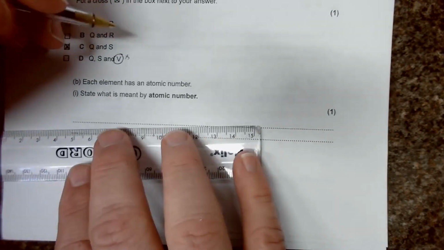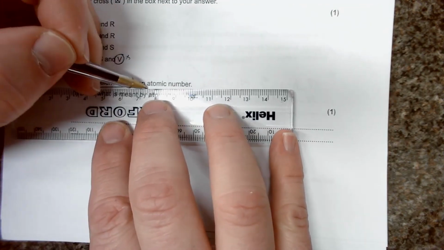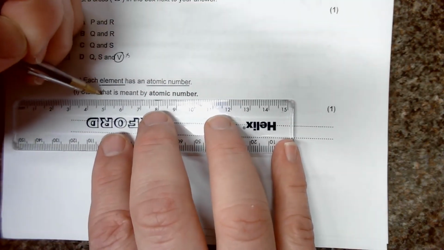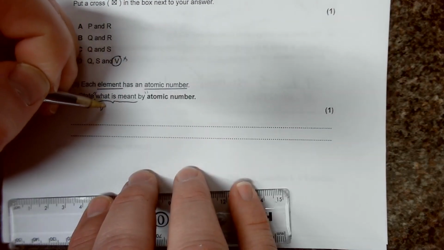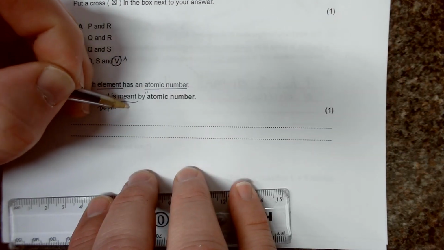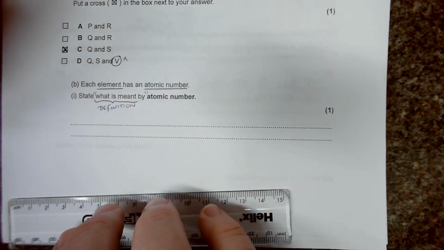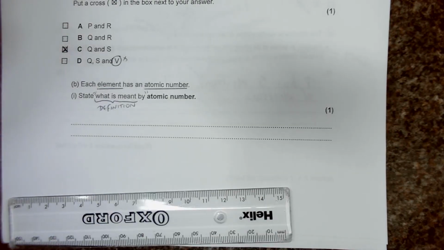Each element has an atomic number. State what is meant by, that means definition time. If you got state what is meant by, it's a definition. It is atomic number. So we just have to come up with the definition of atomic number.